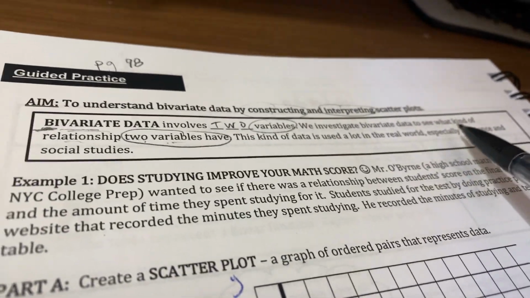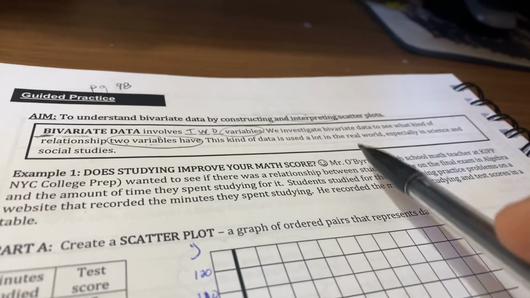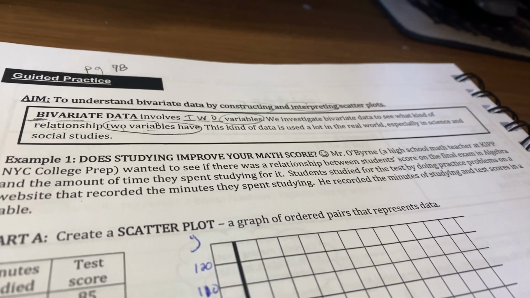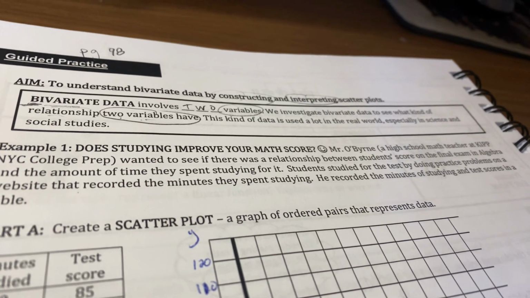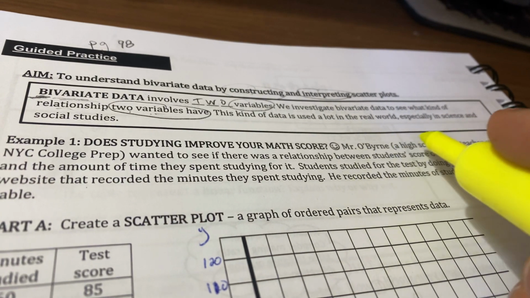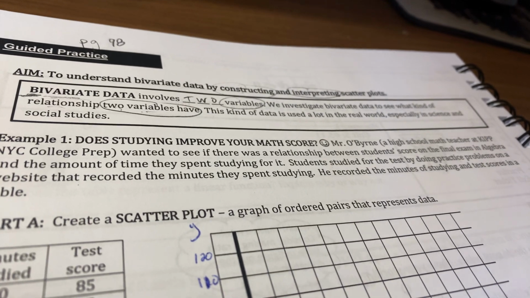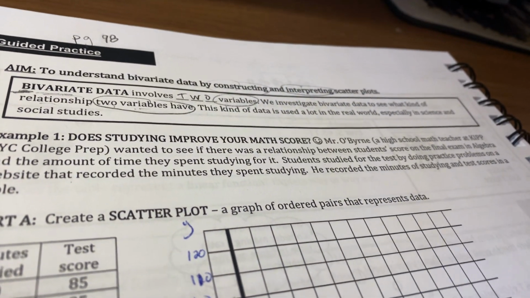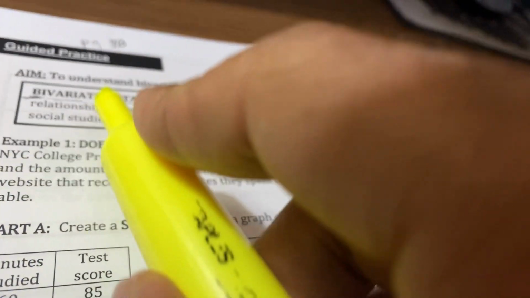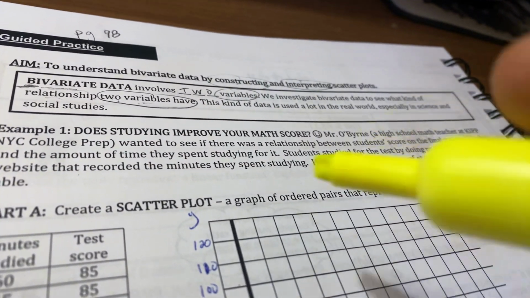Especially in science and social studies, right? And so, does studying improve your math score? So Mr. O'Brien, I'm going to paraphrase a little bit here because you should have read this already. Mr. O'Brien here, he's a teacher at the high school. He's looking at the relationship between what, right? We're talking about how many variables? Two variables. So we're talking about the relationship between what two things here?